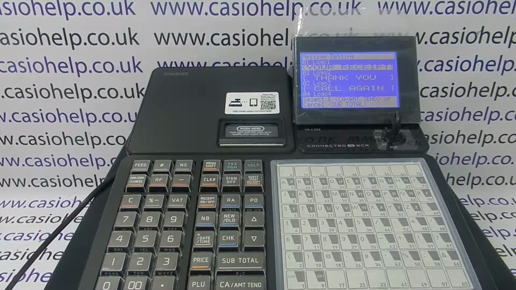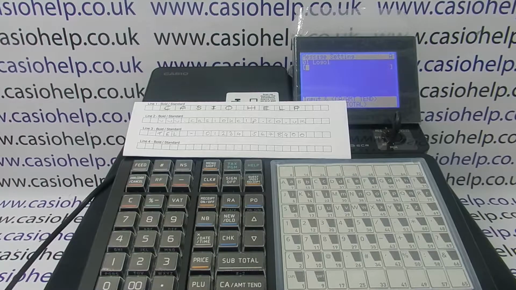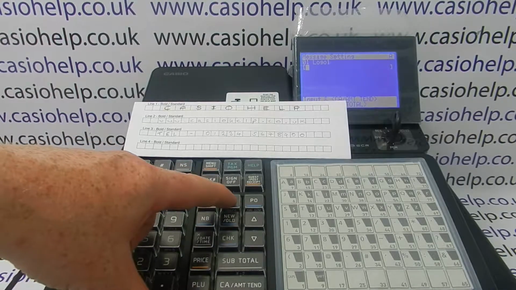To edit line 1, you press CA amount 10 to go into it, and then there's a delete button here on the decimal point button. If you delete all the existing characters, you know exactly where you're starting from. This is now where my grid comes in handy. So I know I need 2 spaces. The space button's here.